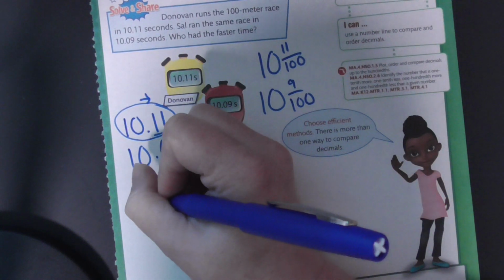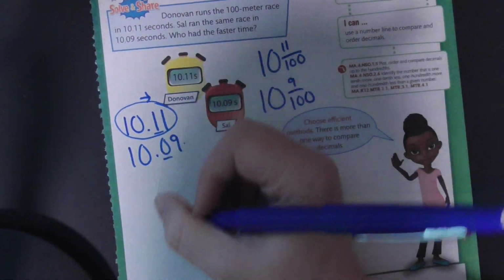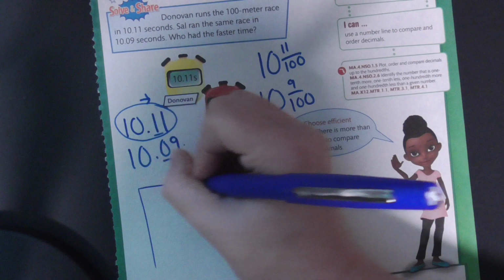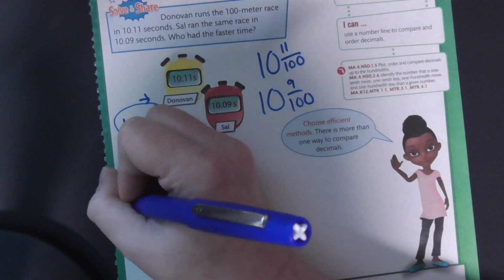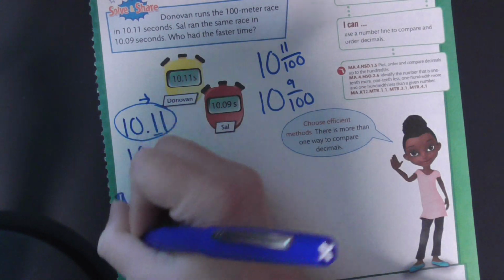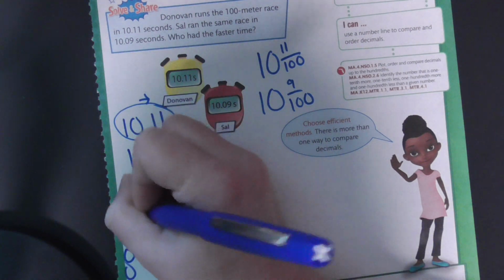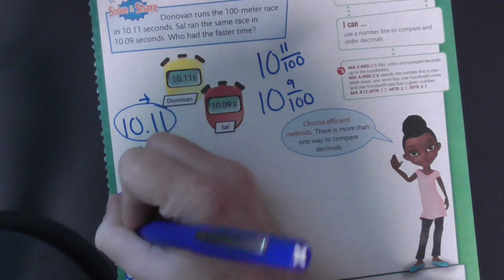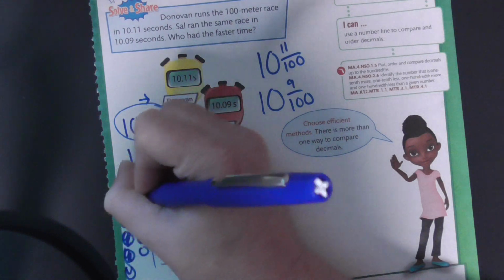The other way, which is probably not the quickest way, is you could, let's pretend like we have 1, 2, 3, 4, 5, 6, 7, 8, 9, 10 wholes, and we've colored these all in.